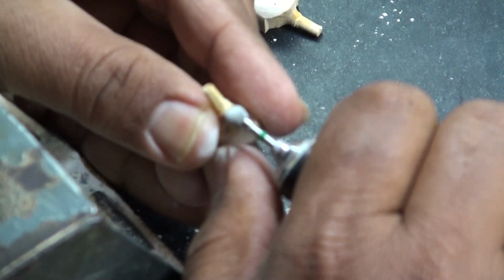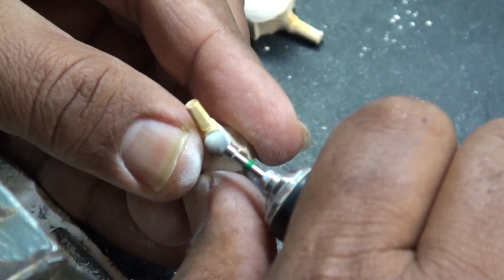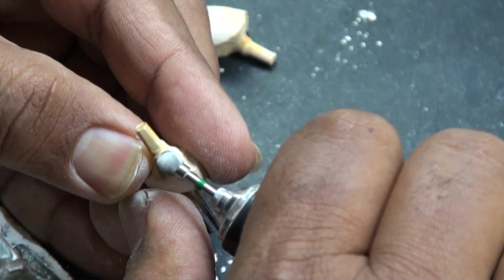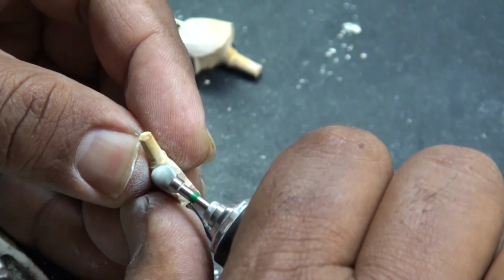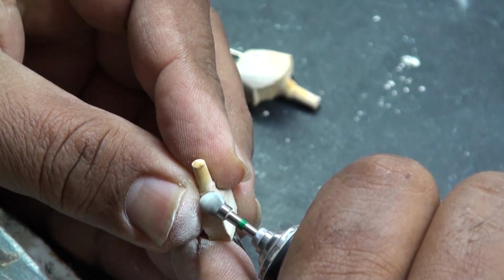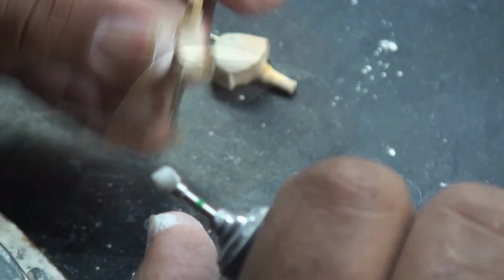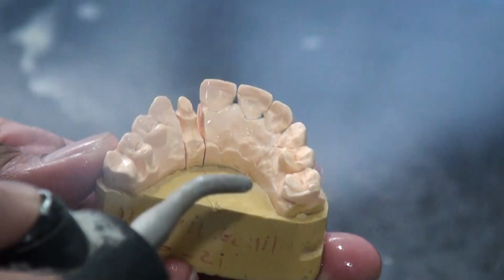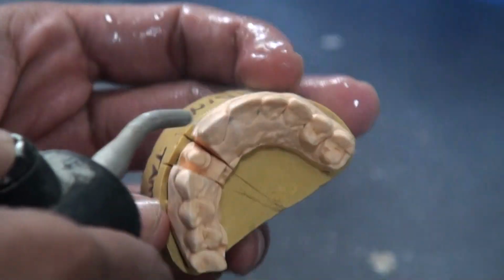Now I'm trying to focus here, and as you can see, my camera doesn't focus very well at a close distance, so I have to zoom out a little bit. There we go, and you can see he's using a little round burr on the straight handpiece and trying to ditch. So he's trying to basically define the finishing line of that prep. You can see how careful he has to be. He can't trim any part of the prep at all. So that's all done, and then the model is getting cleaned.